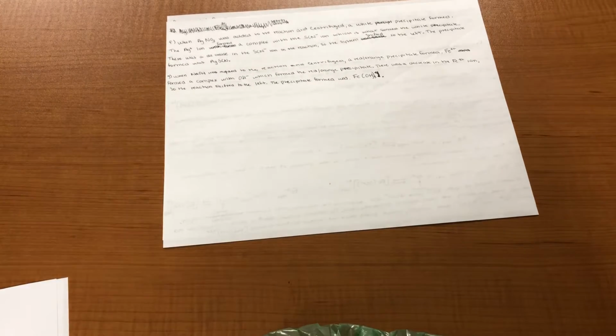When silver nitrate was added to the reaction and centrifuged, a white precipitate formed. The Ag ions, also known as the silver ions, formed a complex with the thiocyanate ions, which is what formed the white precipitate. There was a decrease in the thiocyanate ions in the reaction, so the system shifted to the left. The precipitate formed was silver thiocyanate.